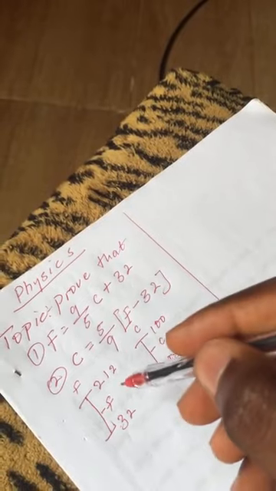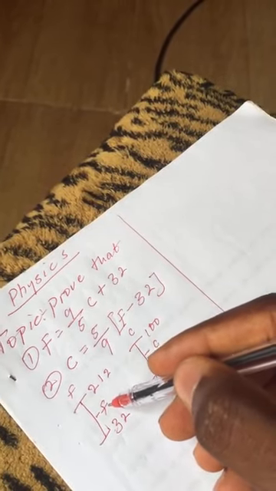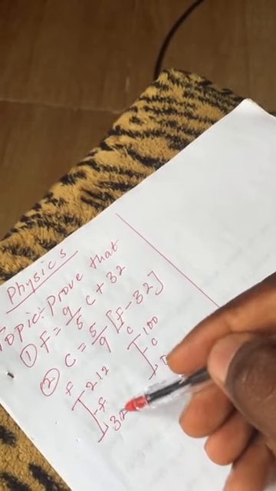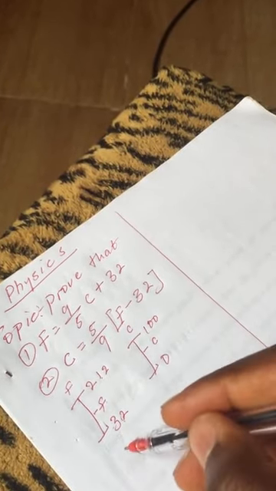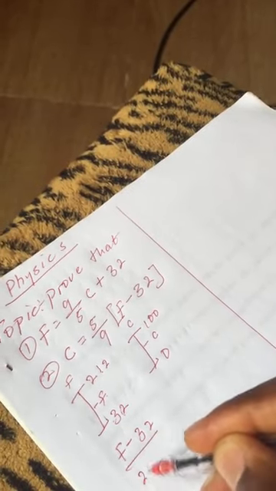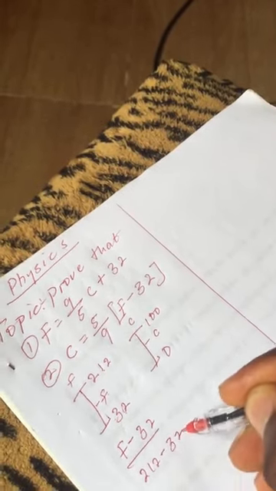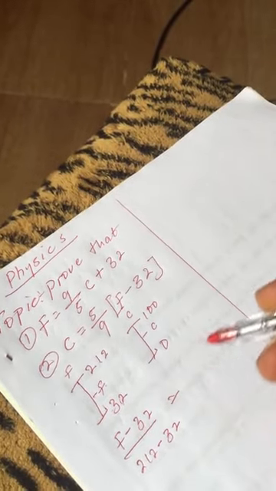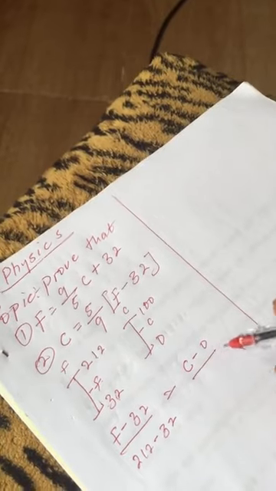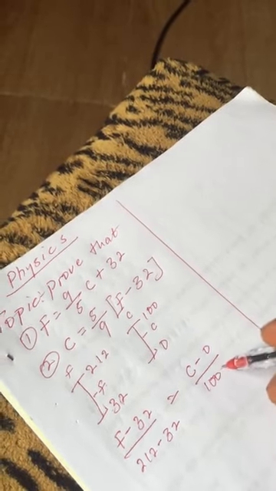You recall that it is always the fundamental interval minus the lower fixed point over the upper fixed point minus the lower fixed point. So we have F minus 32 over 212 minus 32. The same applies to the Celsius scale, which is C minus 0 over 100 minus 0.